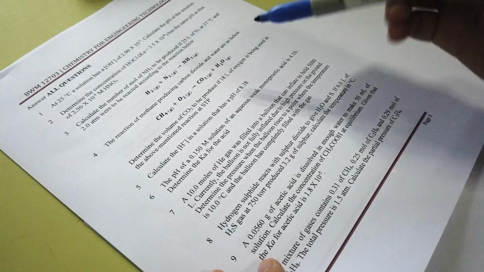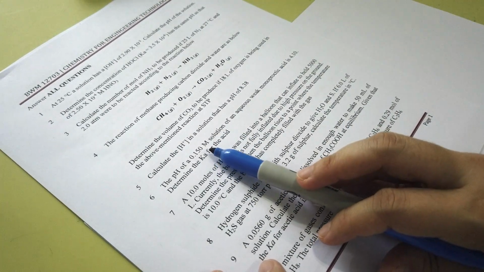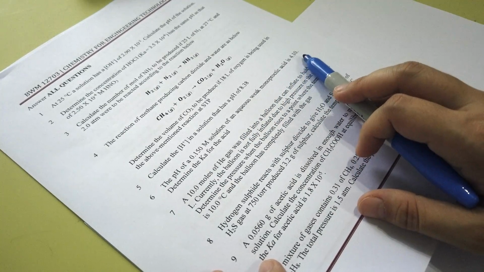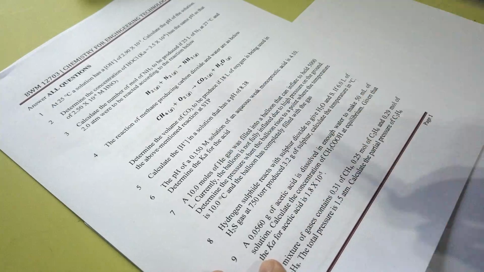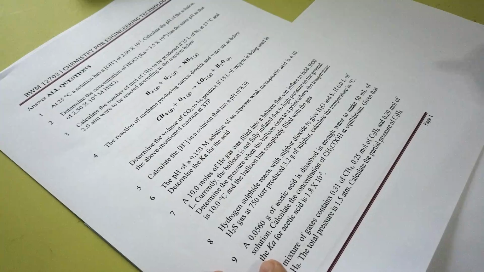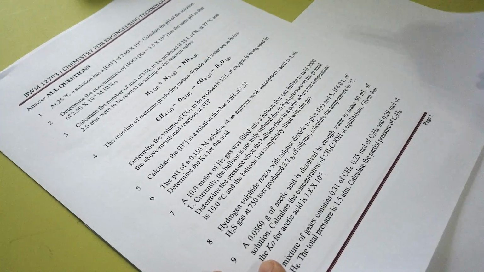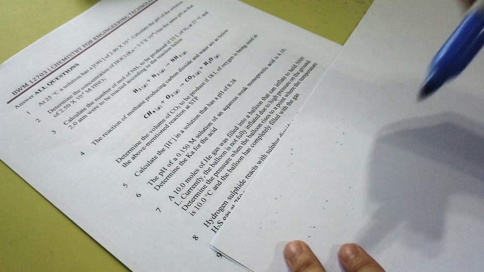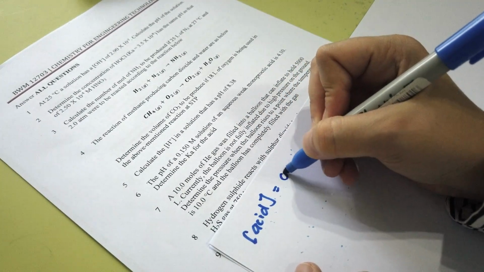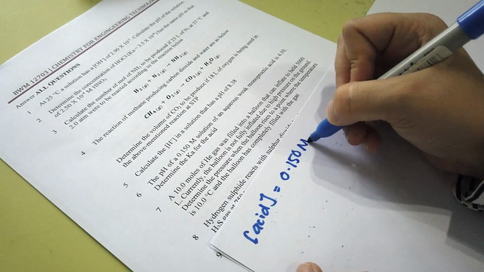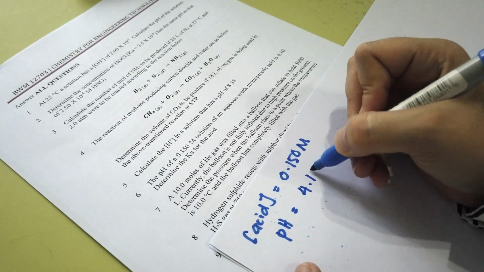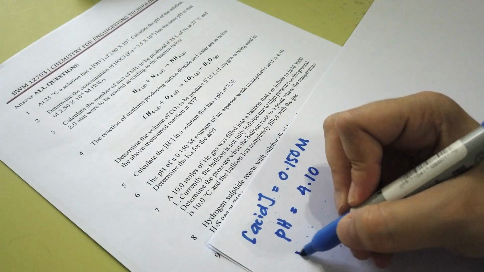Question number 6. The pH of a 0.150 molar solution of an aqueous weak monoprotic acid is 4.10. Determine the Ka for the acid. So, you know that they ask you to find the Ka, means that this is a weak acid. So, given to you, the concentration of the acid is equivalent to 0.150 molar, and the pH is equivalent to 4.10. So what is the Ka?